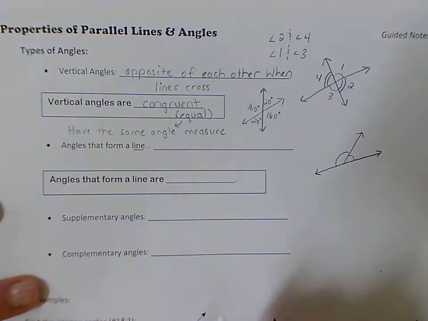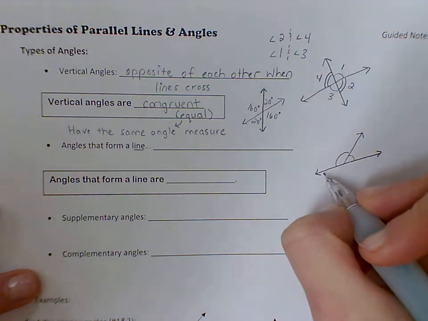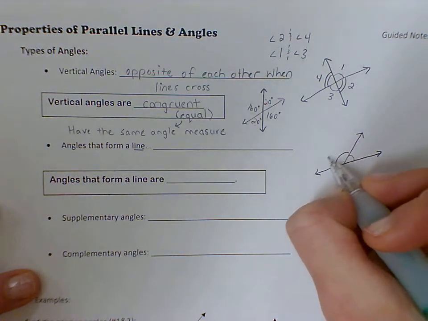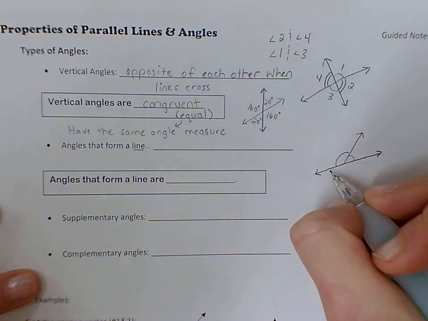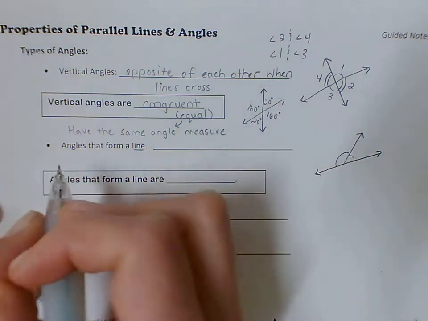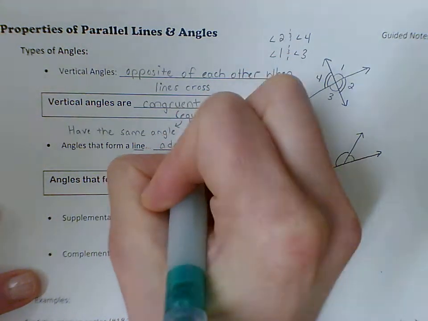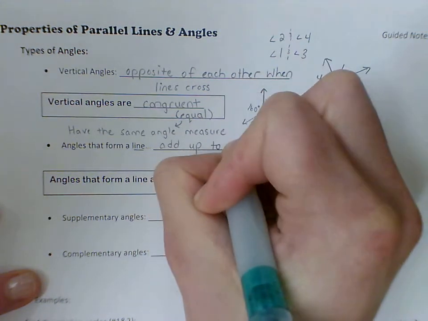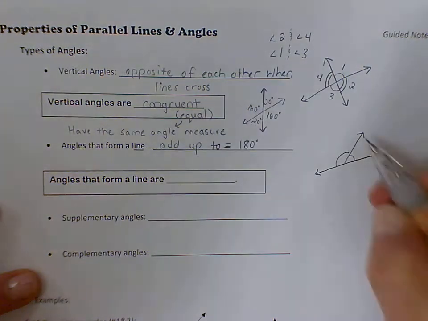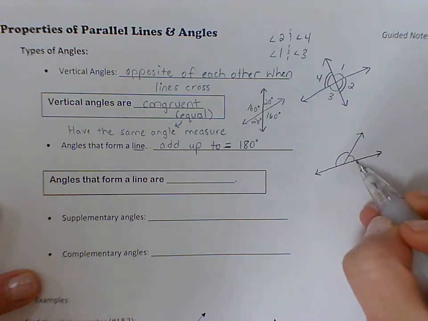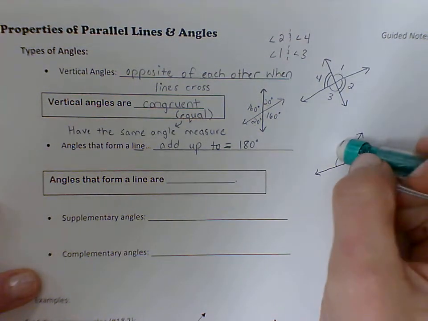There's something that happens with that. So because they form a line, think about a line actually has a degree measure. It's 180 total degrees because if you trace it, it's kind of like half a circle. So the thing you need to know about angles that form a line is that they actually add up to equal 180 degrees. And it's because when you put them together, like I have these two angles right here, they form like half a circle or a line, which is 180 degrees, okay?